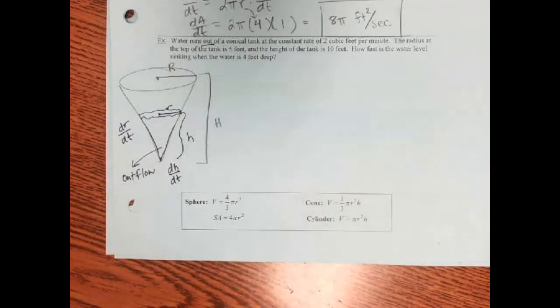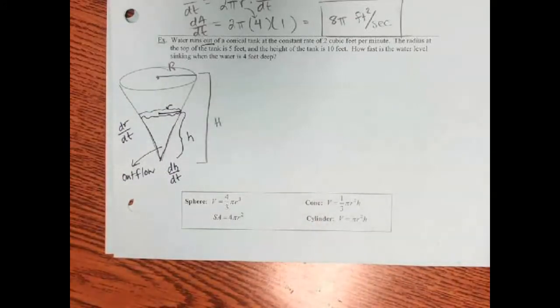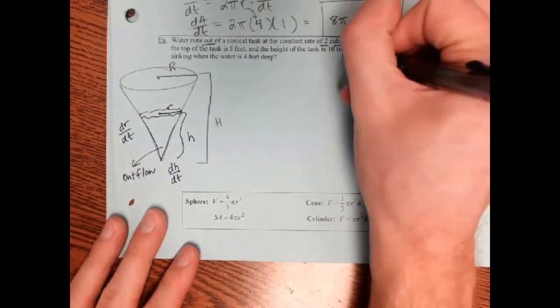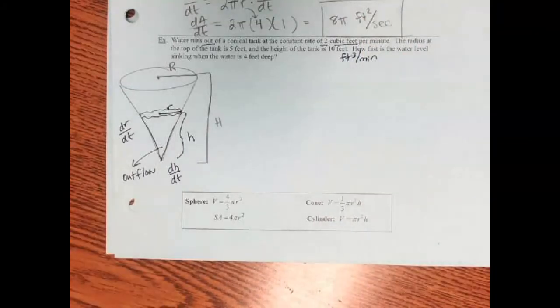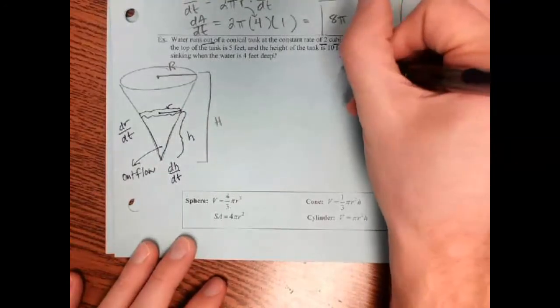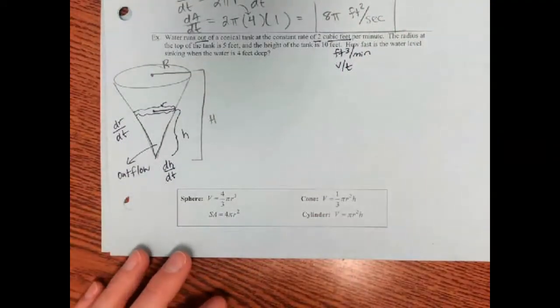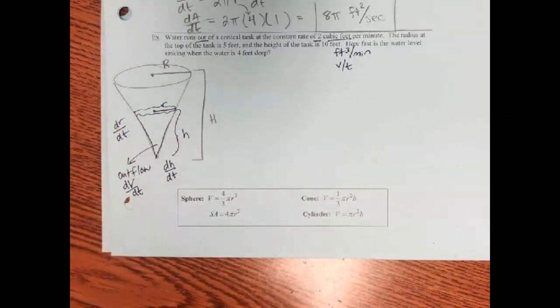The little h is a variable, it's going to change. So I'm just writing down all the things that may potentially come into play. Let's look at this outflow. It says 2 cubic feet, so feet cubed per minute. Think about the units and what this number 2 really is. Feet cubed is a volume, and minutes is per time. You've got a volume over time, so that's really giving you the derivative of the volume. So the outflow, that rate of water going out of the tank, that's your dV/dt.